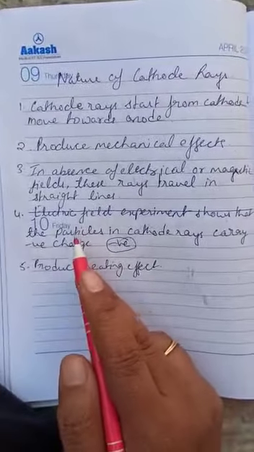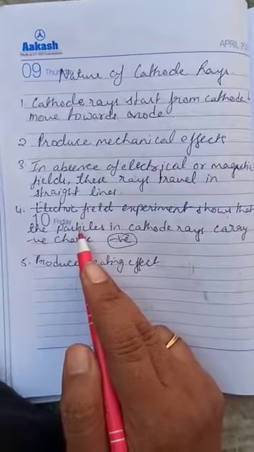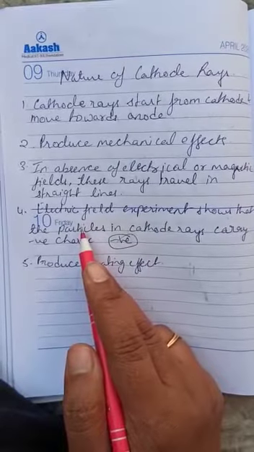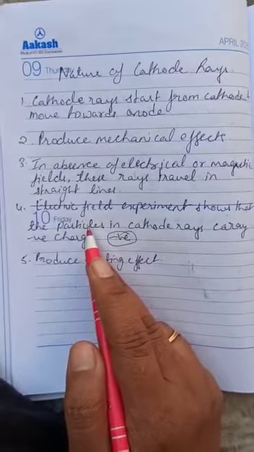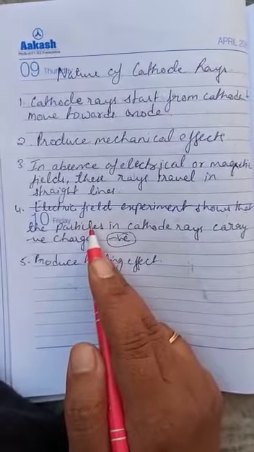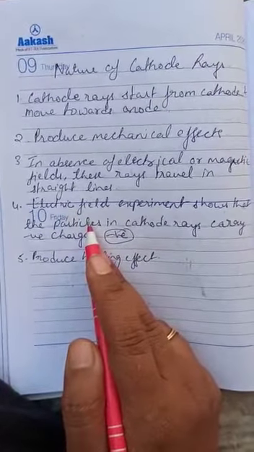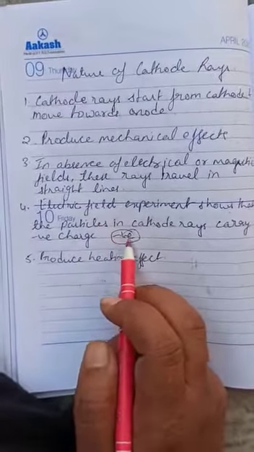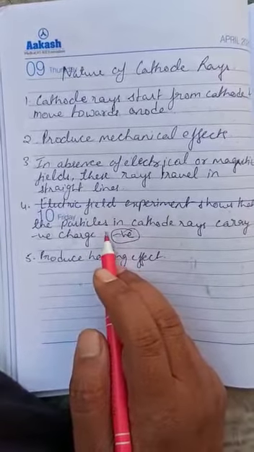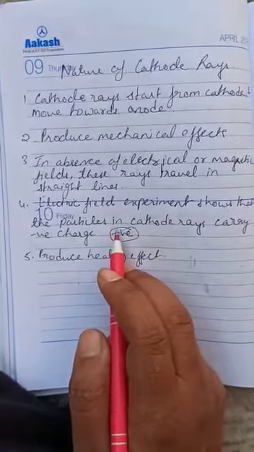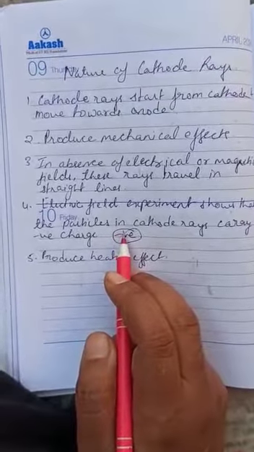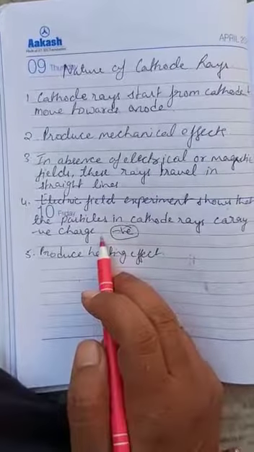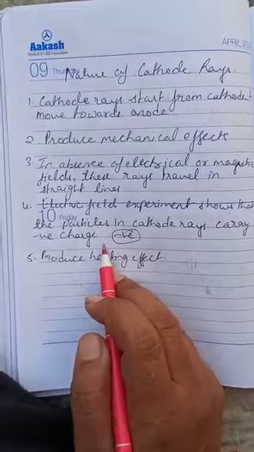Also, students, in the presence of an electric field, it was observed that when these plates are given opposite electric charges, the beam of the cathode rays was deflected towards the positive side. Because of their movement towards the positively charged plate, it was concluded that the cathode rays are negatively charged. So this is a very important property of cathode rays, that the cathode rays have negative charge.